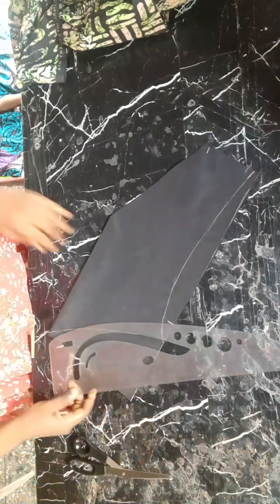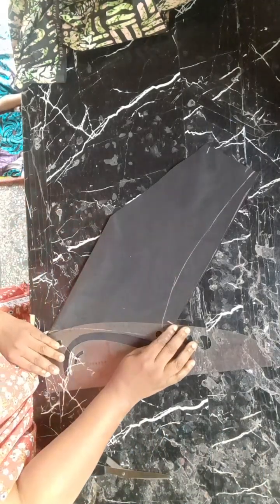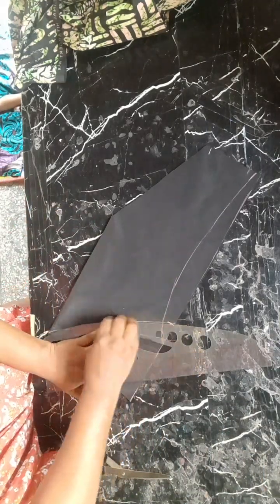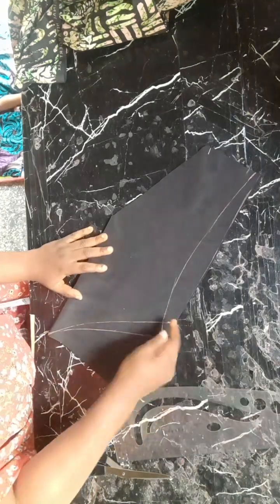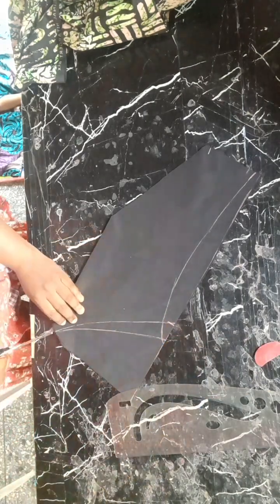So that's why it's just good to be careful when you're doing this kind of pattern. You don't want to waste your fabric. So now this is what I have, and then I'll be cutting this out.